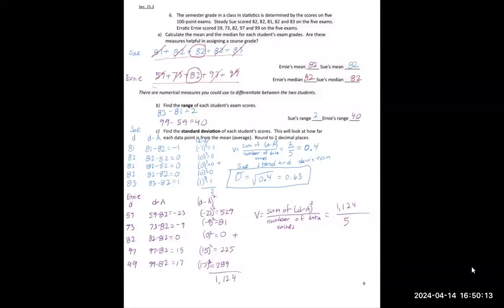I put 1,124 in my calculator, divided by 5, and I got 224.8. And that's our variance. Next, we take the square root of the variance, which is the square root of 224.8.